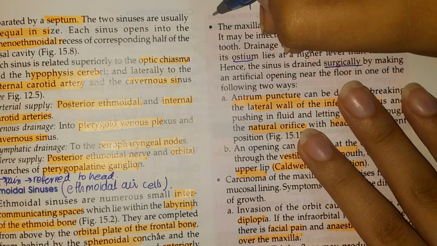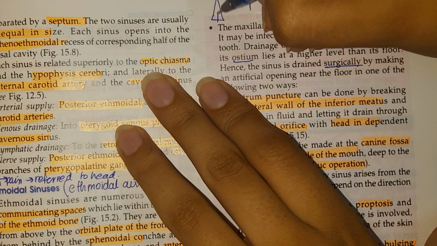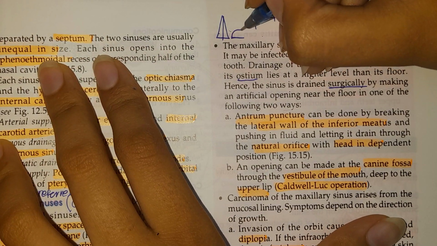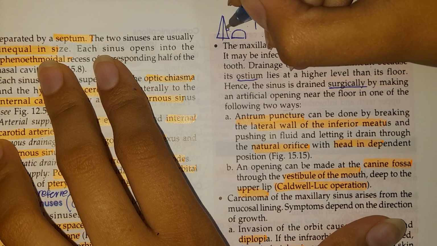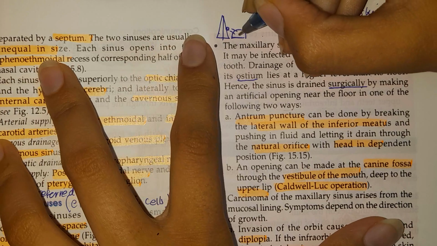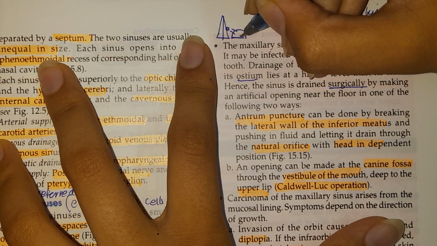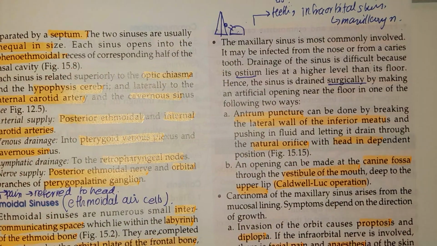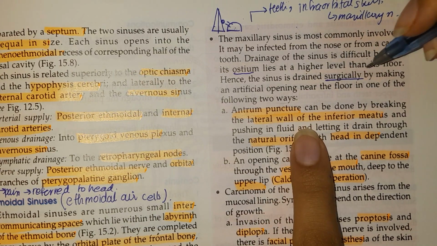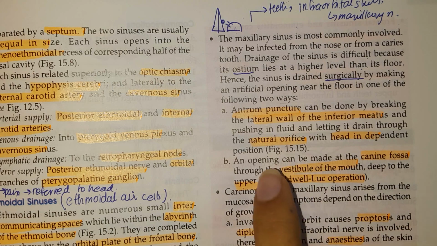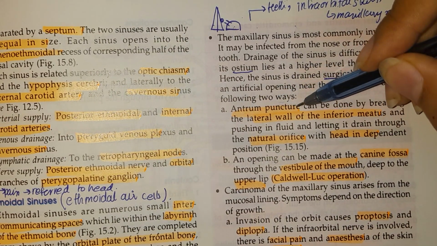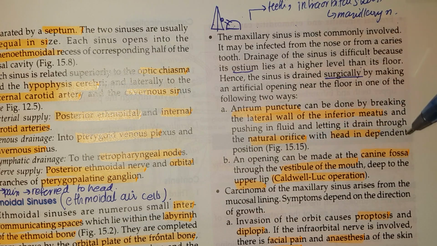You know, I told you that ostium is the opening of the sinus into the lateral wall of the nose. And when we talk about the maxillary sinus, it is located somewhere here, but its opening is into the middle meatus. So you can see that its opening is very much above its floor. So the drainage requires a surgical process, and we can make the drainage by a surgical intervention, and that surgical intervention is of two types. One is antrum puncture and the other one is opening in the canine fossa.